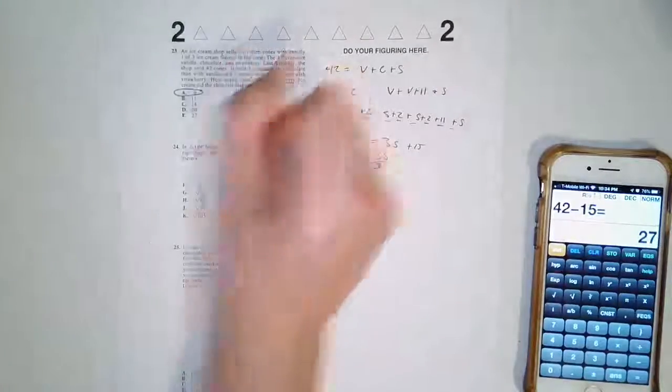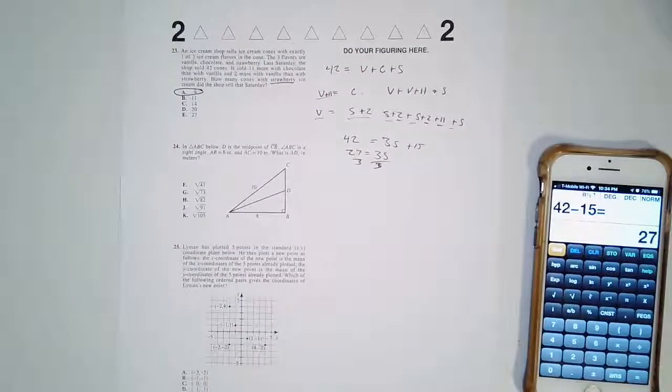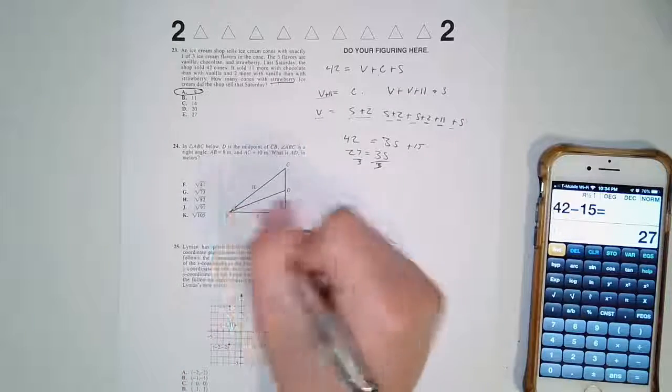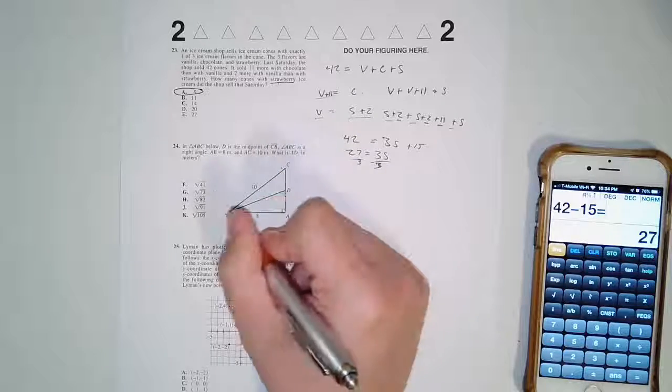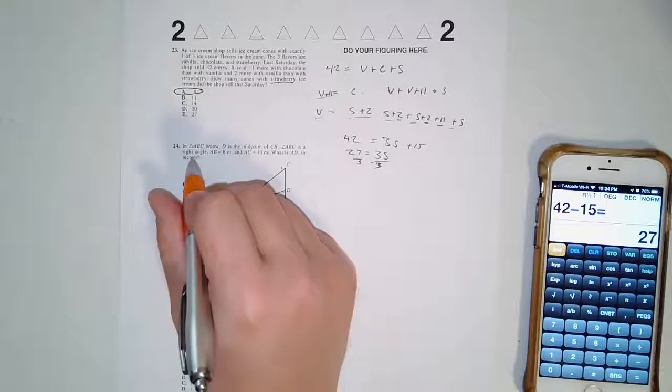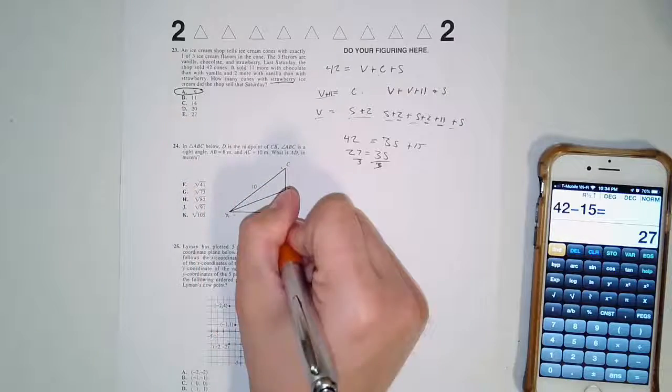Okay. In the triangle ABC below, ABC is this big one. D is the midpoint of CB. Okay. ABC is a right angle. AB is 8, and AC is 10. What is AD in meters?